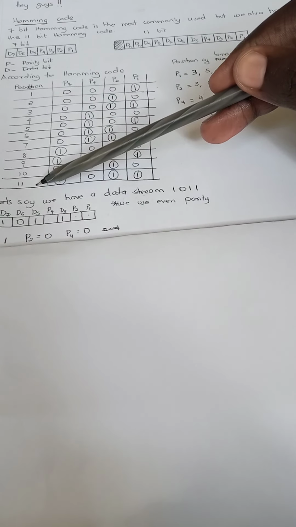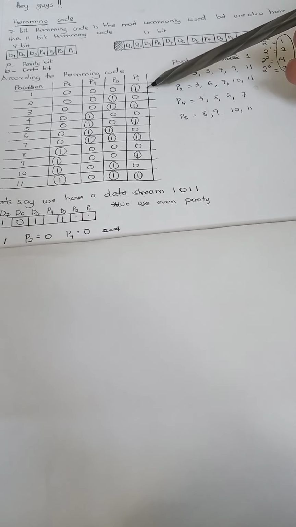So you draw this table 1 to 11 decimal, parity 1, 2, 4, and 8, and you write out the binary equivalents of the decimals 1 to 11. The position of the binary 1 is what determines the position of the parity bits in the Hamming code.